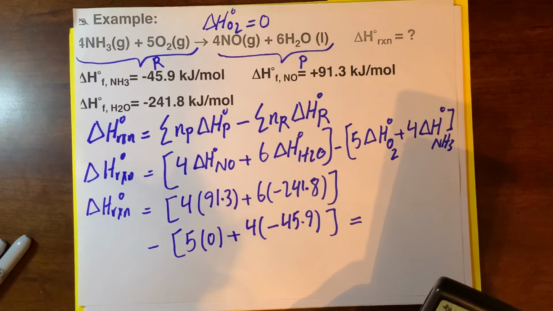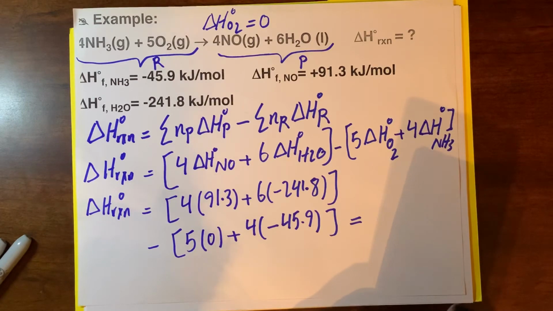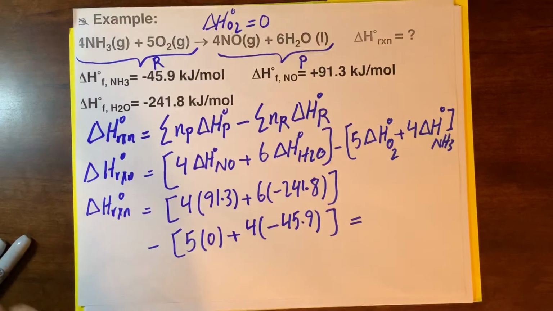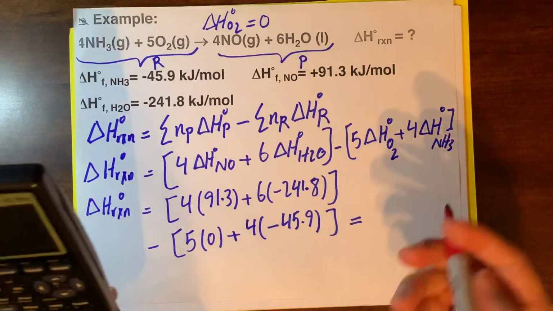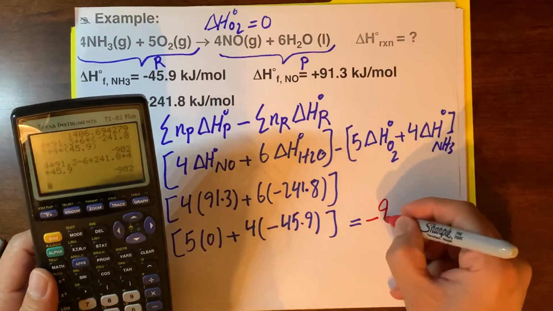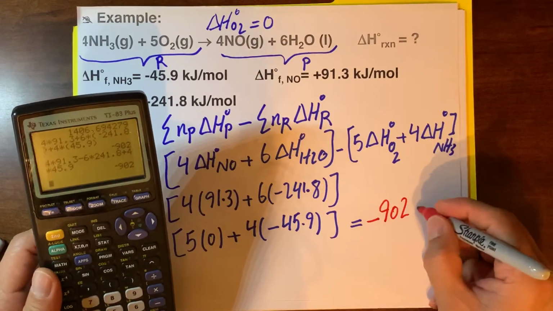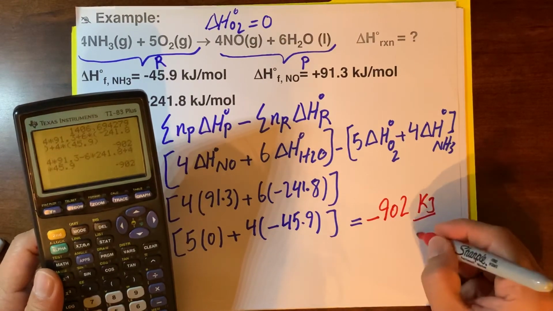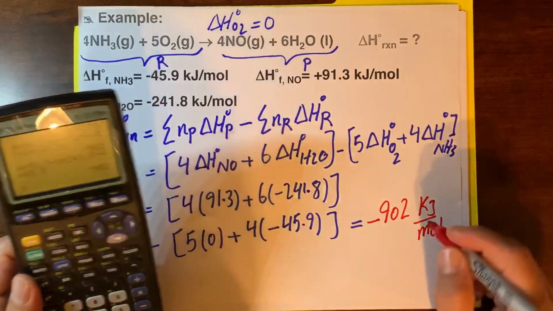Let's double check it. 4 multiply 91.3 minus 6 multiply 241.8 plus 4 multiply 45.9. Yes. So the final answer is minus 902. And the unit is kilojoule over mole.